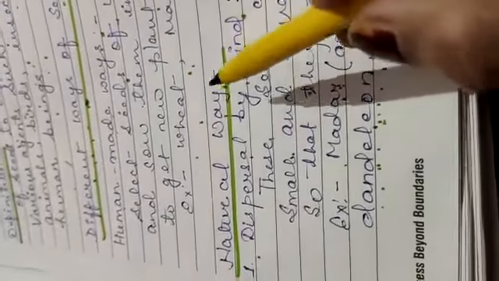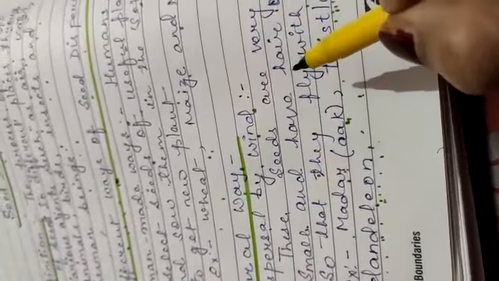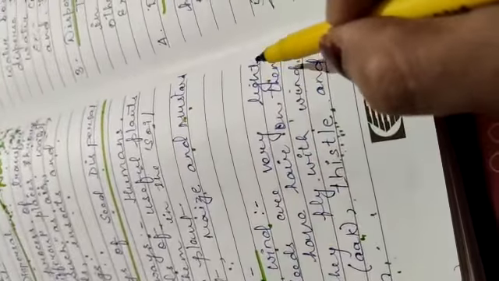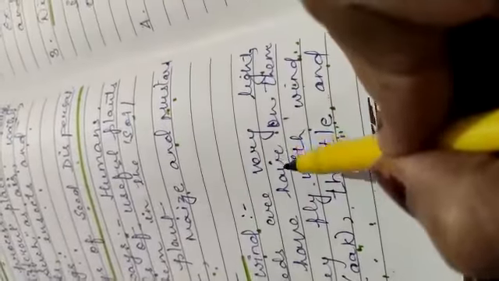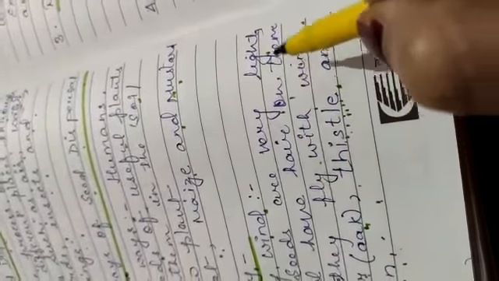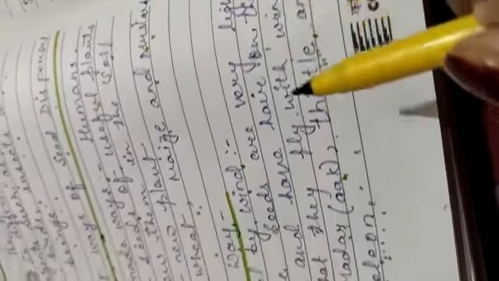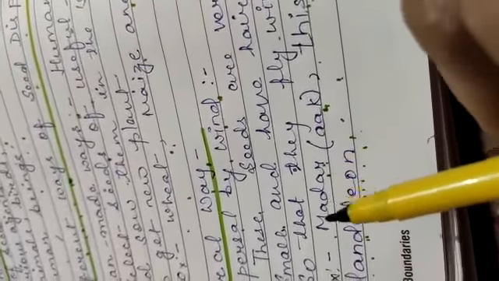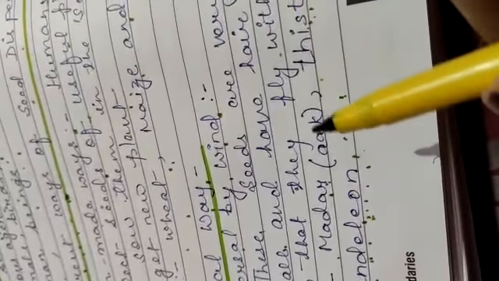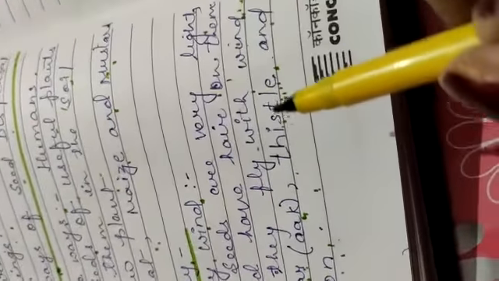Now the second way is natural ways, that is dispersal by wind. These seeds are very light, small and have hair on them so that they fly with the wind. Examples: madar, M-A-D-A-R, that is also called ark, A-A-K.